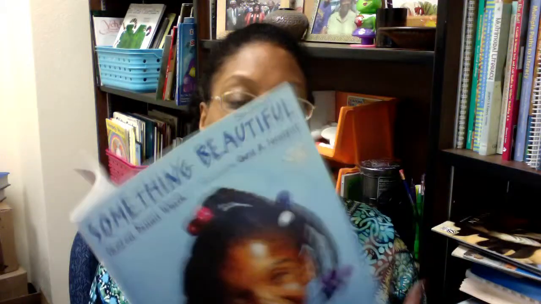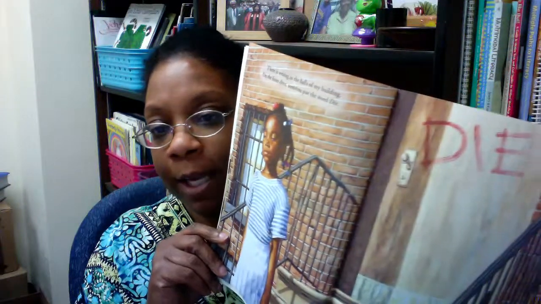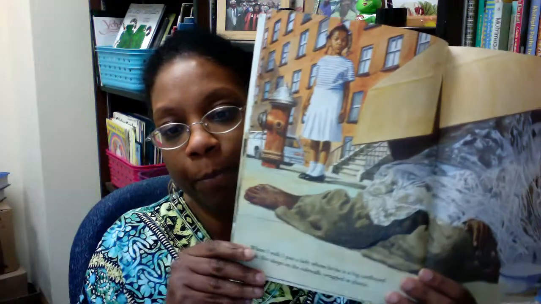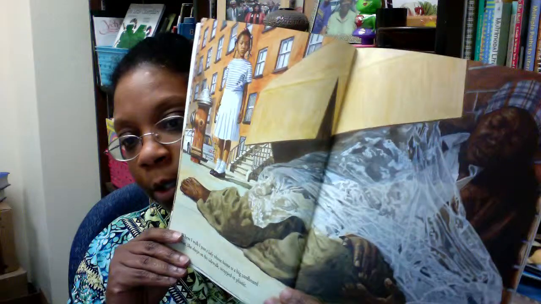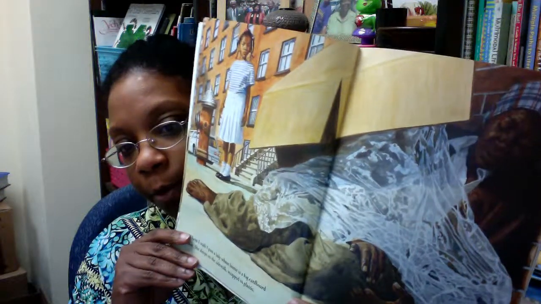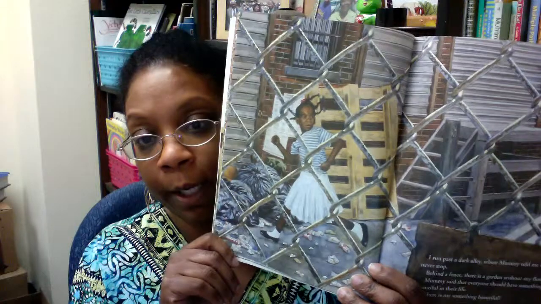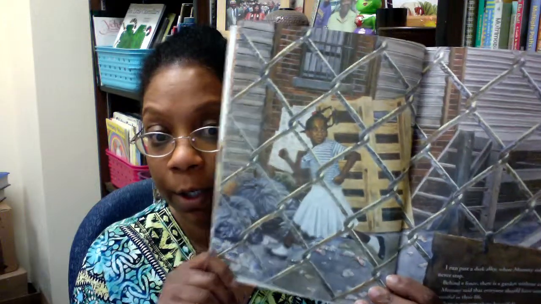Okay, I don't have time to read it, of course, but it's a little girl who sees horrible things in her environment. Here's somebody who's written "die" on basically her front stoop. And here she's got a poor person living outside her home under a piece of plastic. And there are places that she has to run by in her neighborhood, like, oh my gosh, this is not a safe spot.